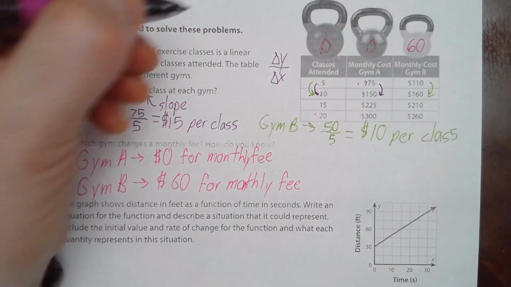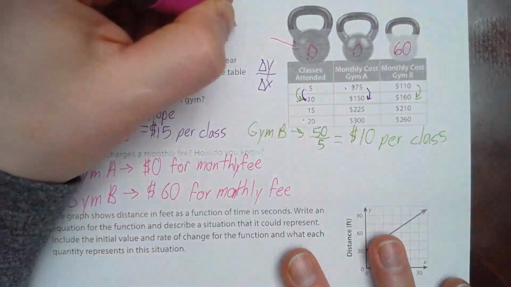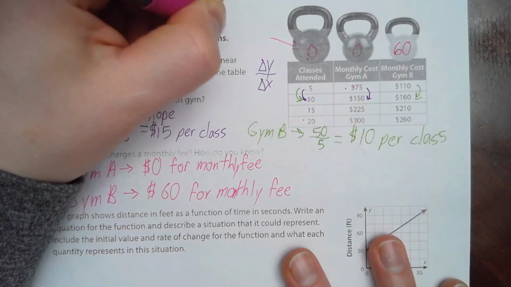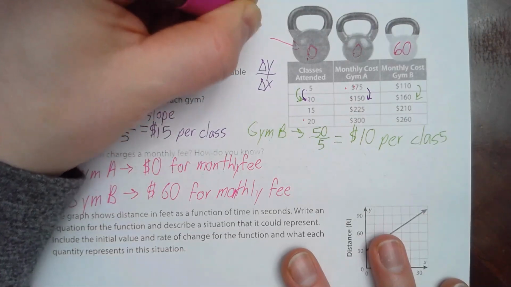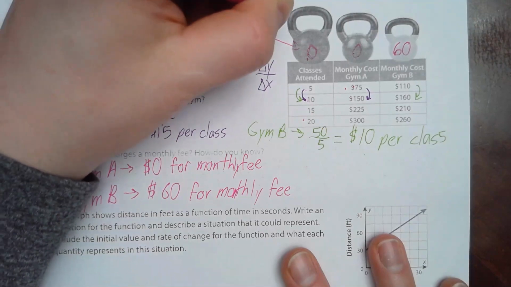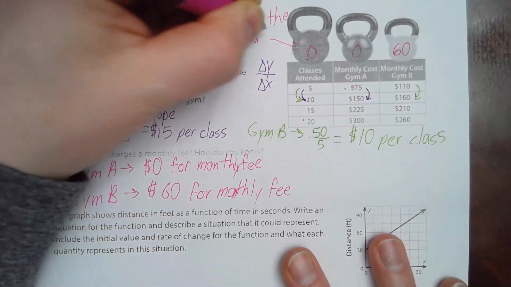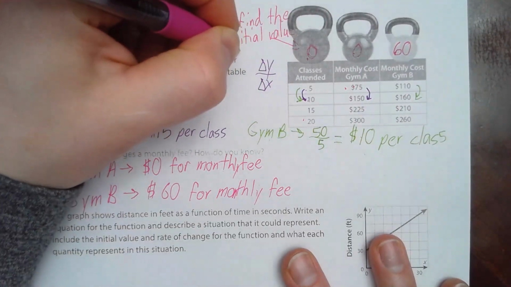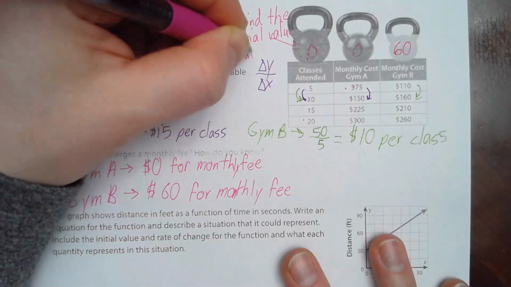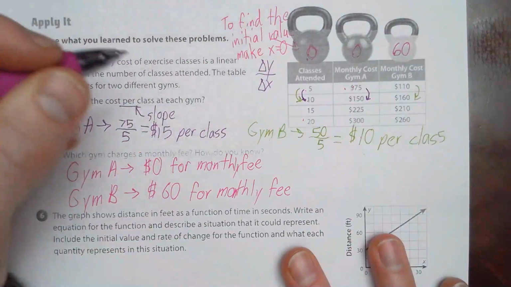I also want you to notice, how did we find the initial value or the y-intercept? To find the initial value, we need to make x equal 0.